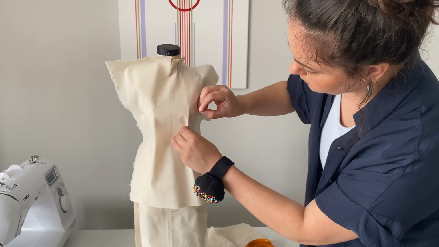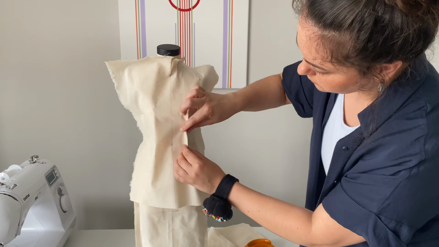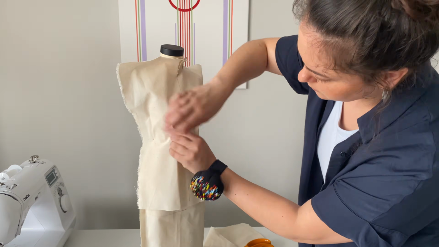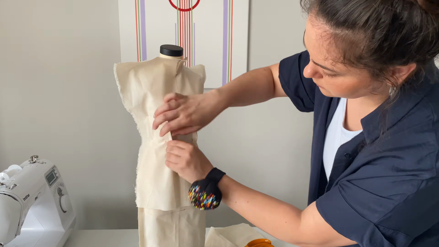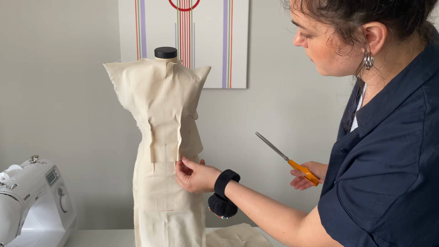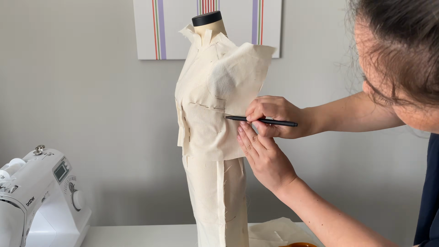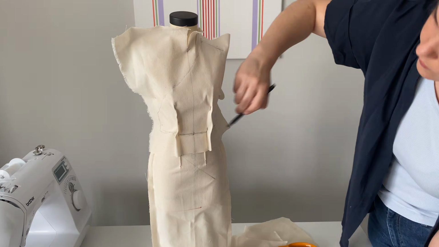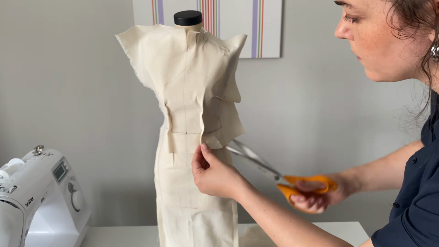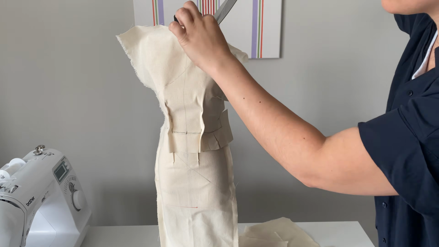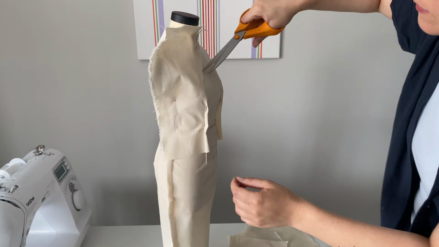So again, I'm just creating the darts, but those darts are not going to be on the dress eventually. I do need some shaping for now, and then later I can close it because the neckline is actually coming down quite a lot, so you're not going to need those darts. Right, just snipping into the fabric here and there so I can have some release.